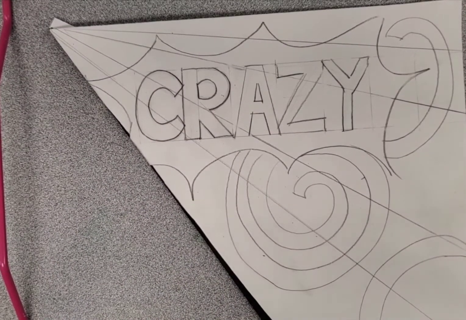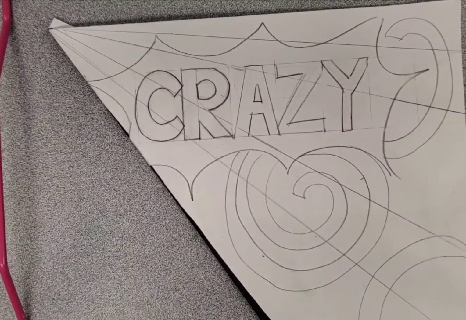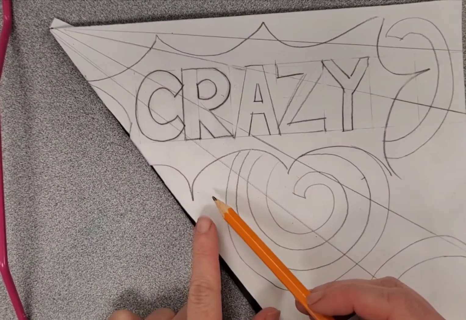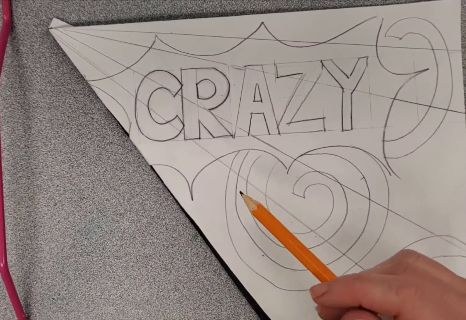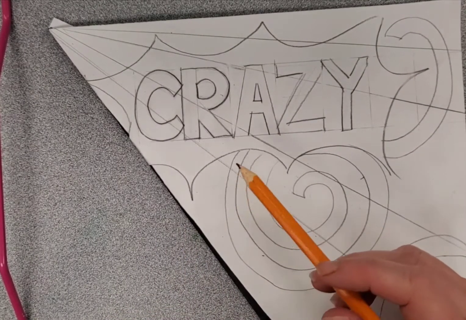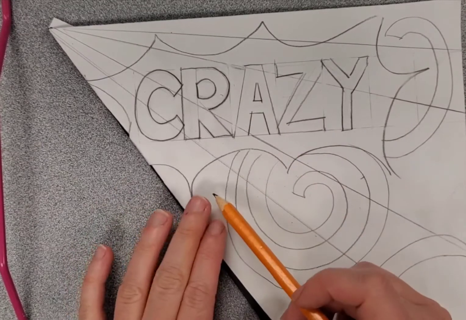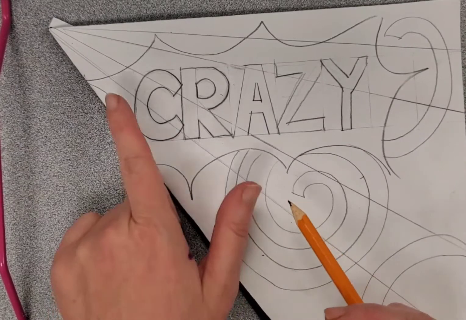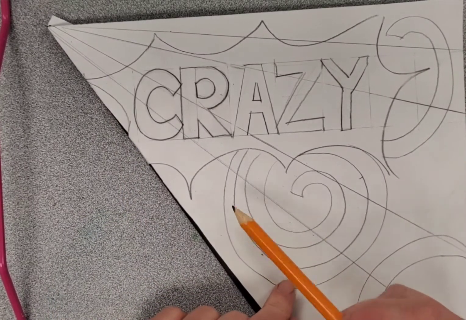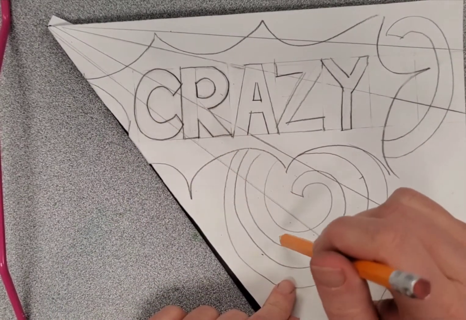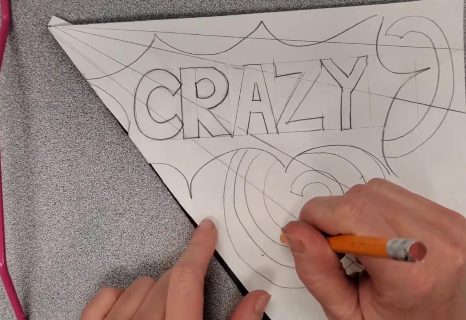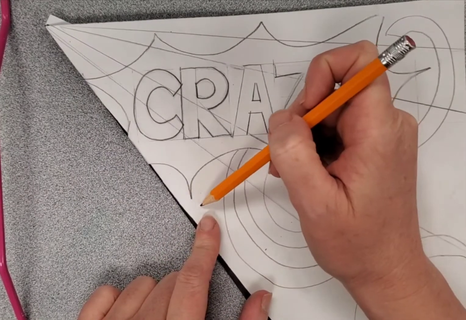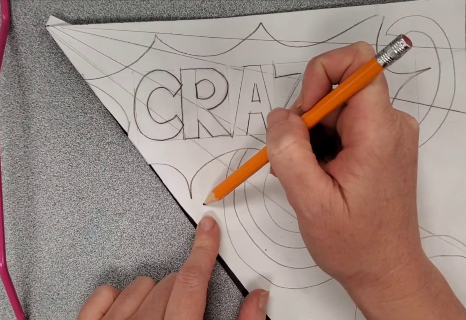What I'm going to start to do is think about the black and white areas on my background. Every other background section is going to go black, white, and all of this stuff that is on top, so think letters and anything I've drawn, is based on what the background is for that particular section.